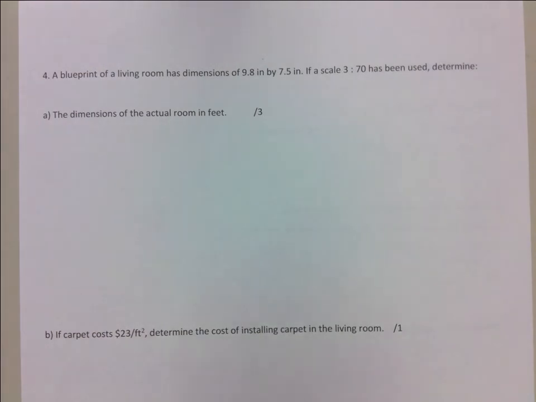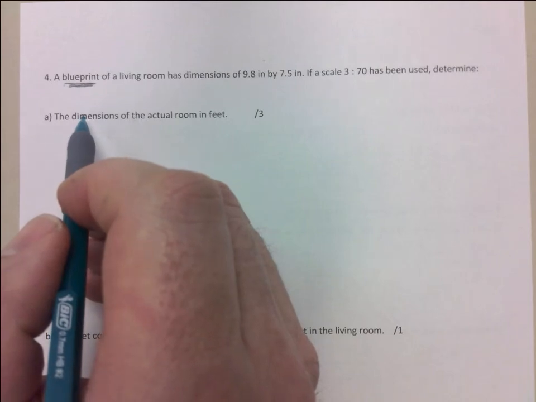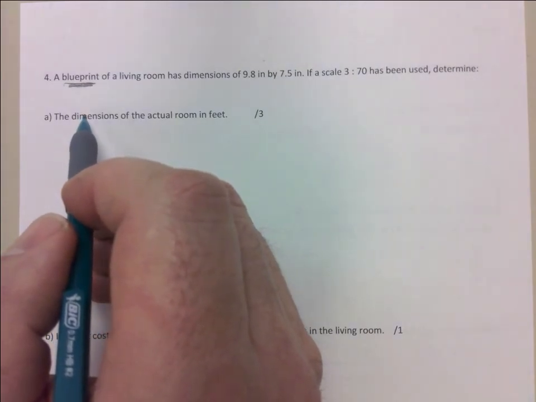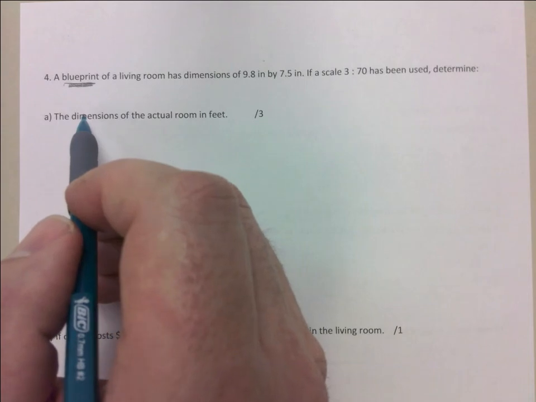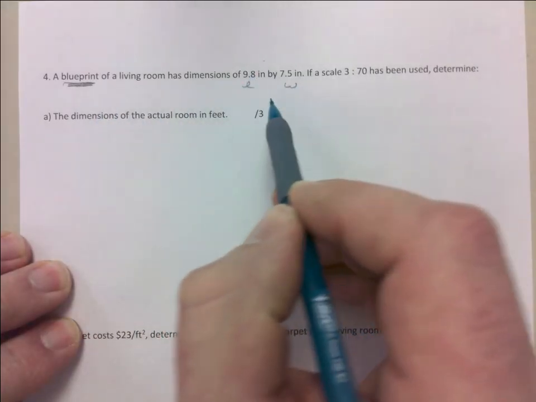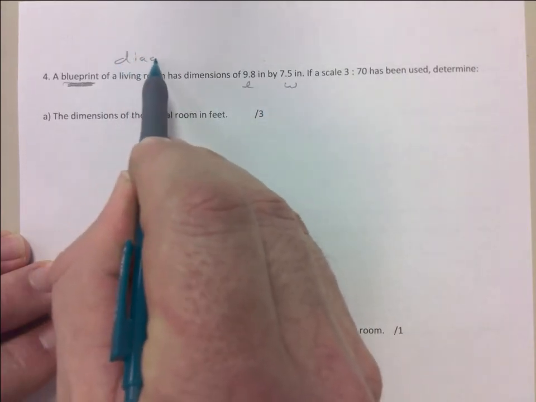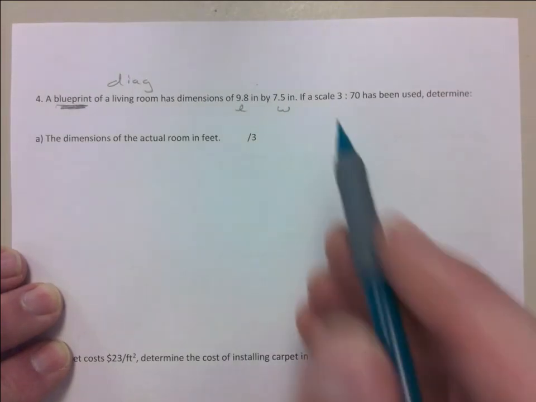Okay, next we have a blueprint. Blueprint, what are we using here? What did I tell you to use? Diagram, actual, if it's a blueprint. I think so. So have those keywords down. And so we've got a length and a width of the blueprint, of the diagram. So this is diagram, okay? I'll make sure I indicate that.